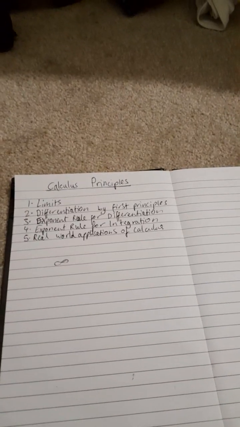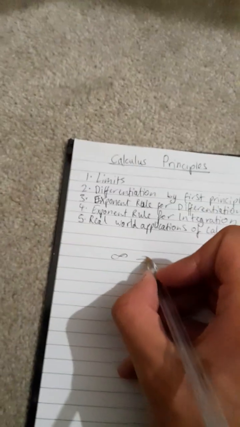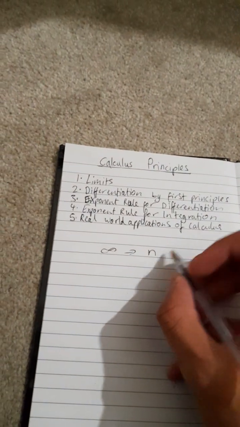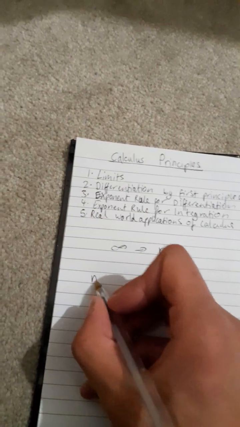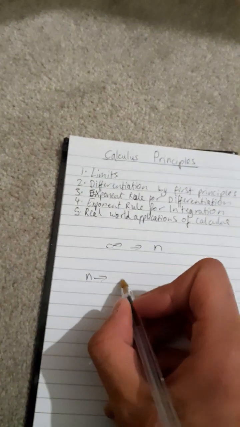But then Newton comes along and says, well, I don't like that. So instead of using infinity, he's going to replace it with a letter, let's just say n. Because infinity can't be represented, n is just a number that's getting really, really close to infinity.